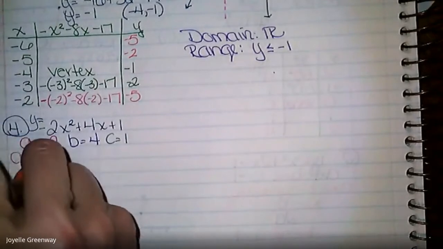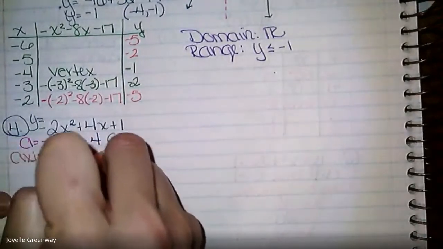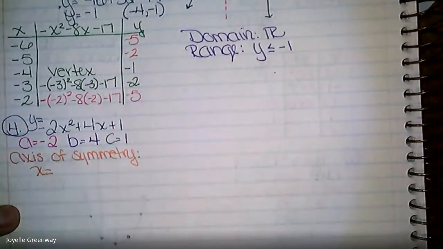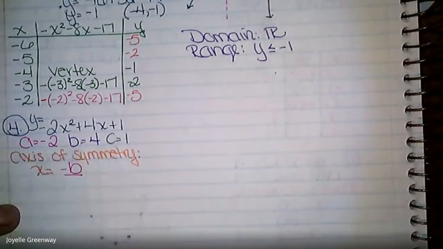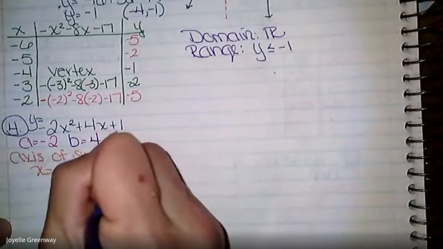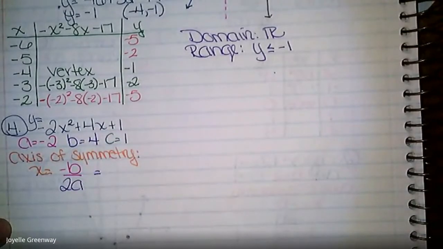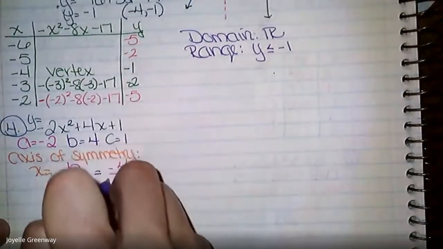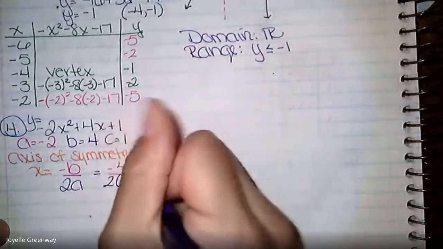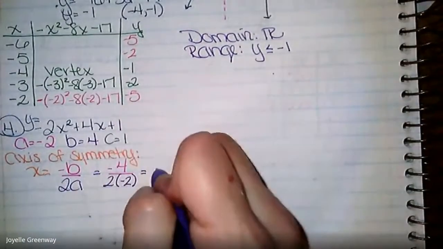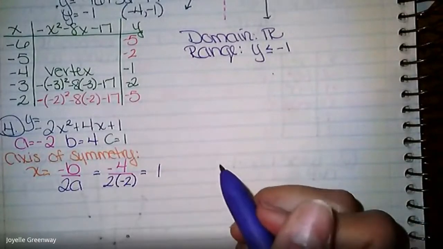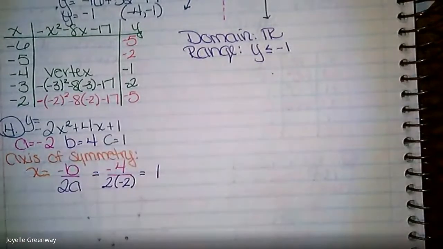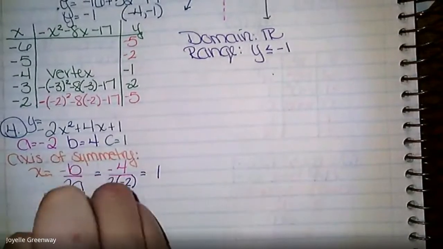So let's first find our axis of symmetry. And that is x is equal to -b over 2a. So b is +4. So -4 over 2a, so 2 times -2. So -4 over -4 is 1. So my axis of symmetry is at x equals 1. So that's your axis of symmetry.